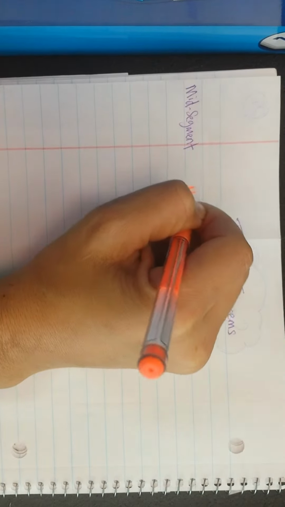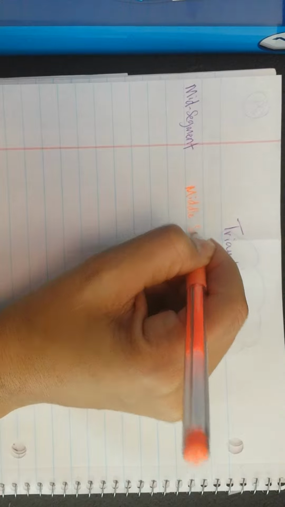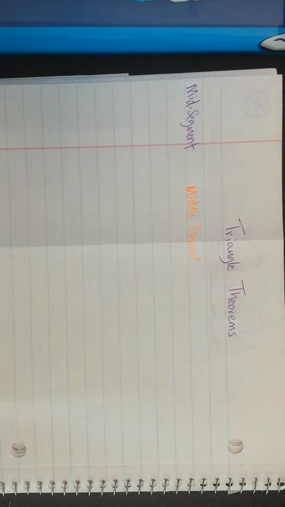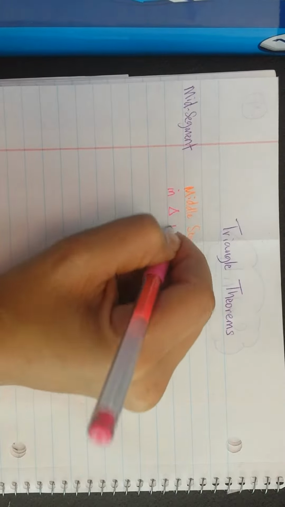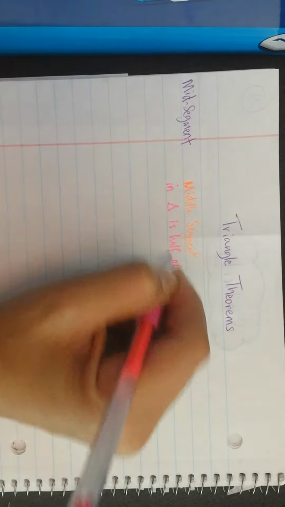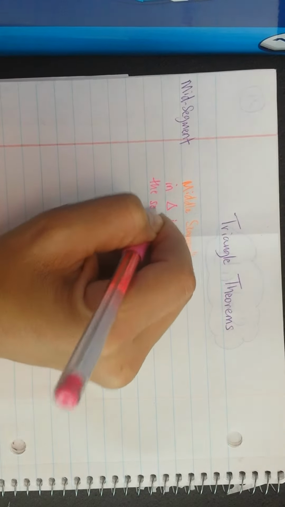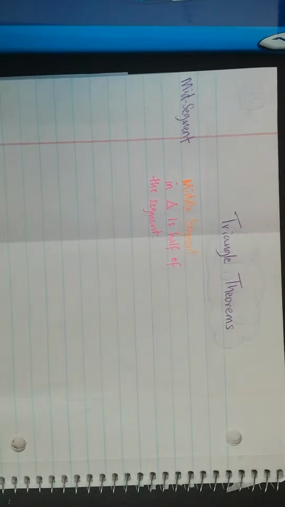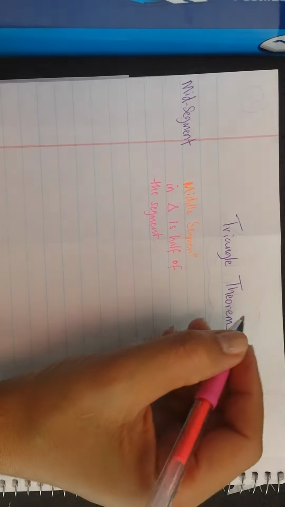So what I want you to put right here on your notes is middle segment in triangle is half of the segment. Middle segment in triangle is half of the segment, and you'll notice I always use abbreviations. All right, so let's take a look at an example as what that looks like.